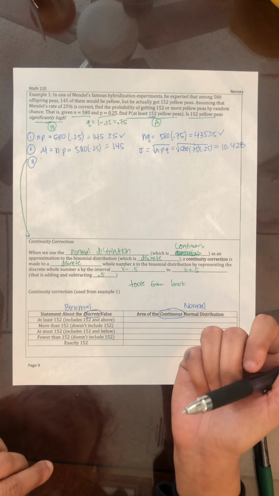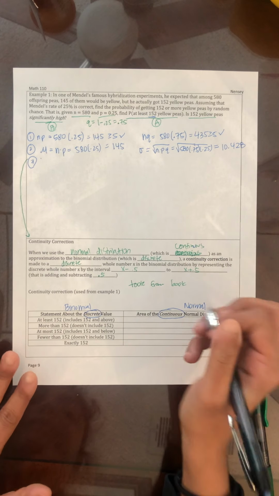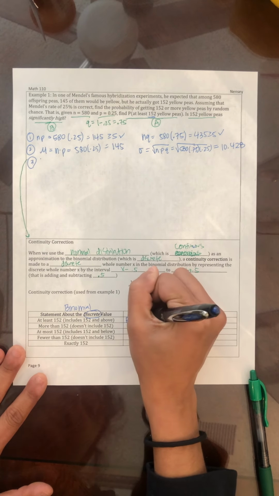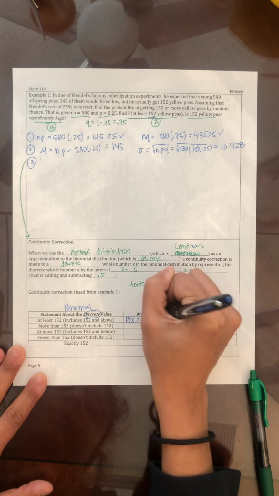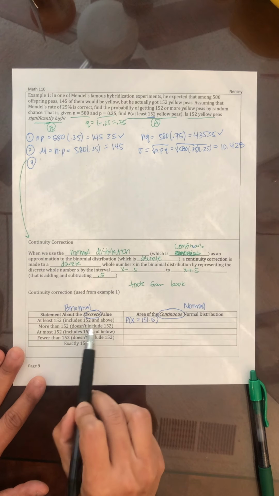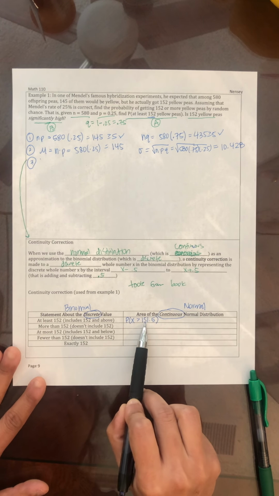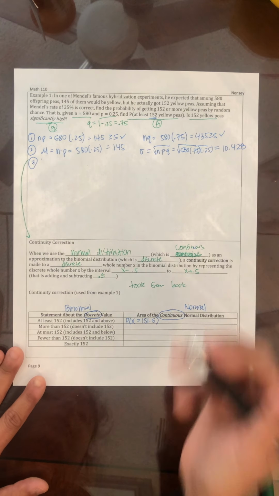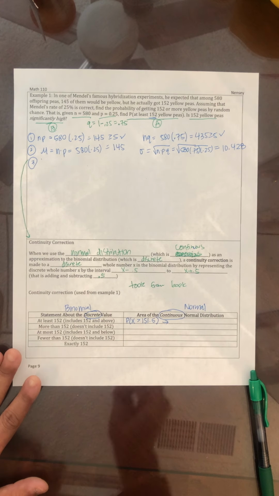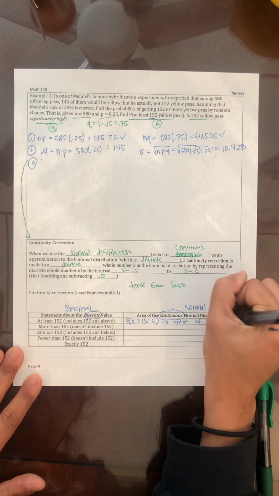Well, I can't use greater than or equal to. So instead, I'm going to subtract 0.5. So it's essentially the probability of x is greater than 151.5. And why did I do 151.5? Because I want to make sure I include 152. If I get a number that's greater than 151.5, I'm including 152. So I'm going to say this is to the right of 151.5.